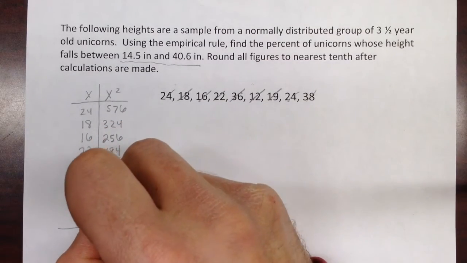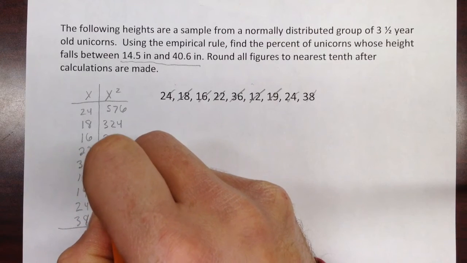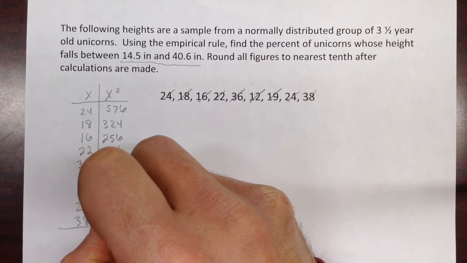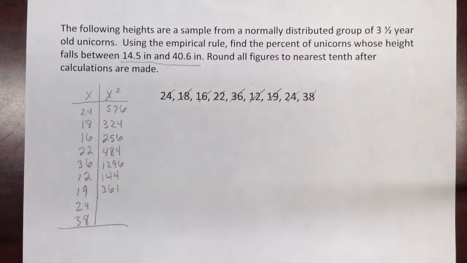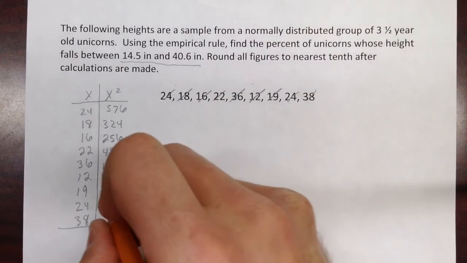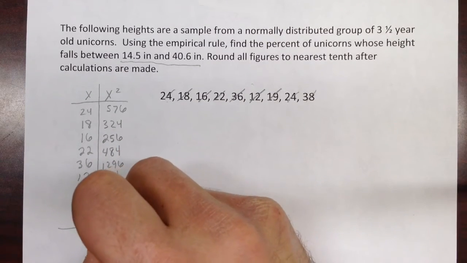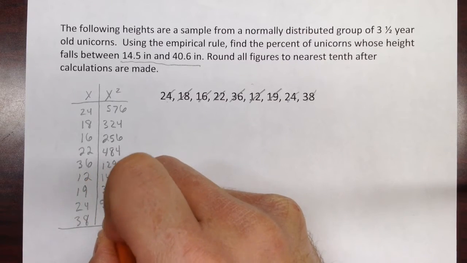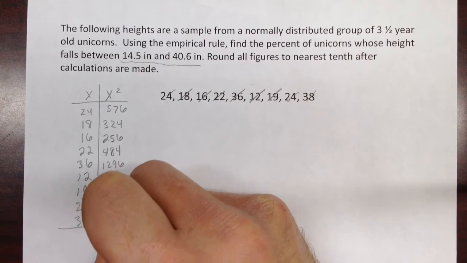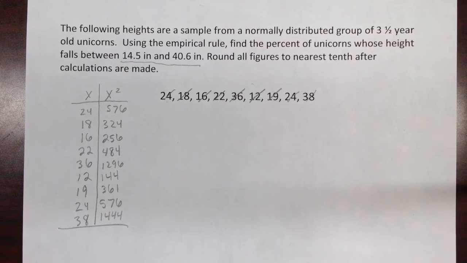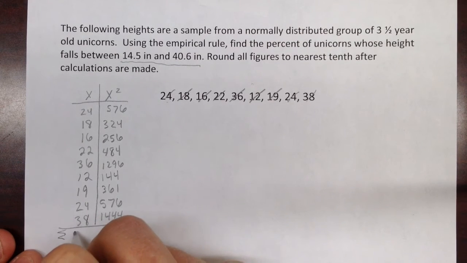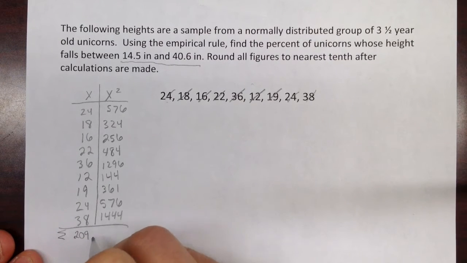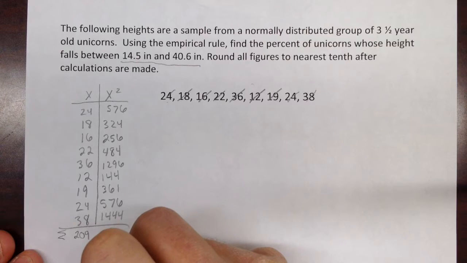After we do that, we're going to get the sums of these. Be very careful adding these. Always want to add them twice. And go ahead and add those up. Let's get a sum for this column here. This sum is 209. And the sum for this column is 5461.